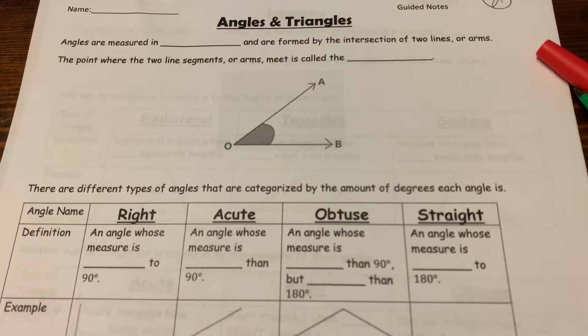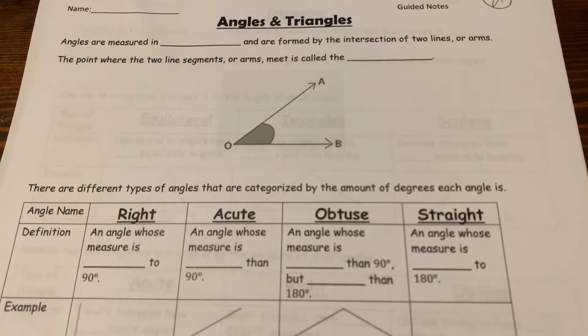Hey, fifth graders. This next lesson is going to be specifically about angles and types of triangles. It is very vocabulary heavy, so please pay very careful attention to these vocabulary terms and their meanings, and I'll try and come up with some ways that you can remember what each one means. But I think you've been seeing these since maybe second, third, fourth grade, so hopefully these aren't brand new to you, but we'll review them regardless.